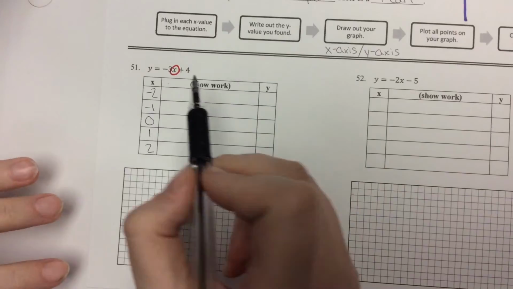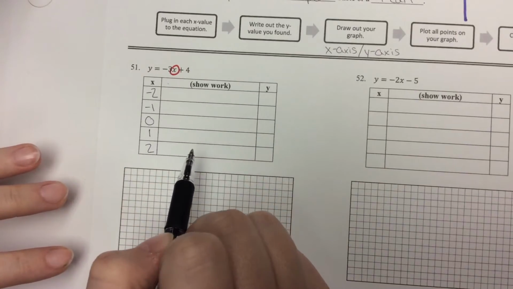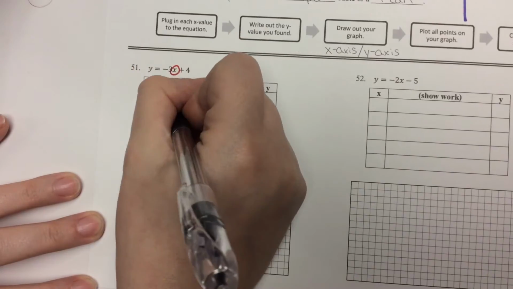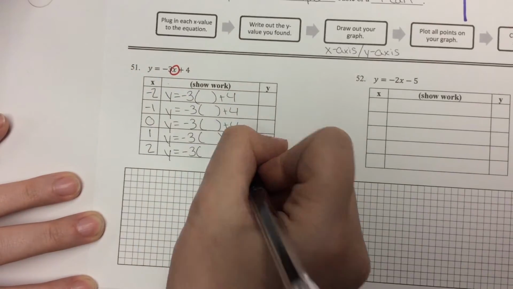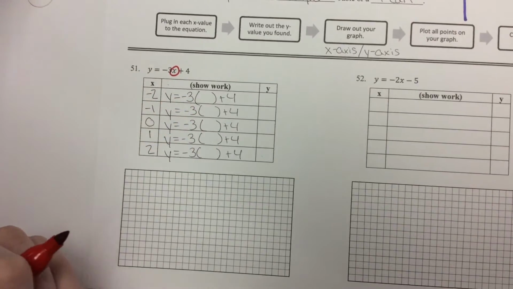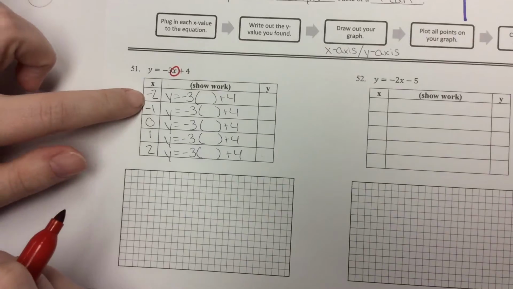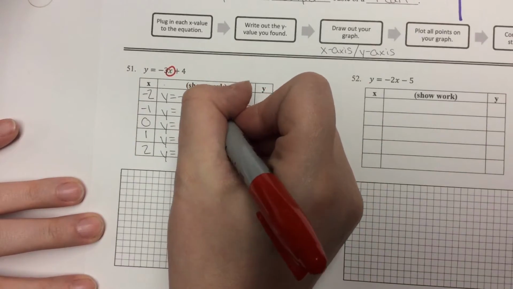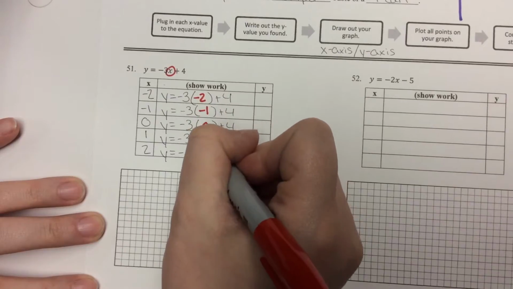I want you to take a second and rewrite this equation all the way down this column. Make sure you leave a blank for the x. Okay, so hopefully yours looks like mine. I left a blank for where my x was. Now I'm going to go through, and for each one, plug in my input number, or my x number. So here I need to do -2, -1, 0, 1, and 2.